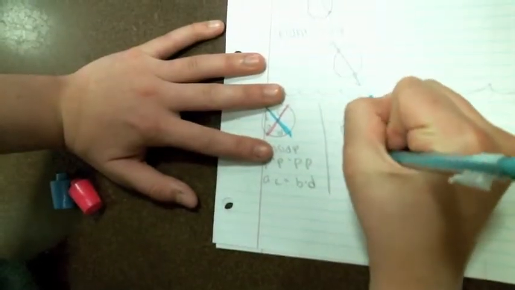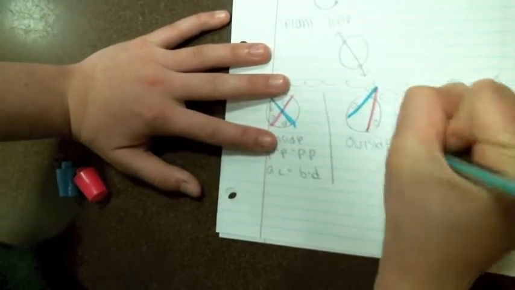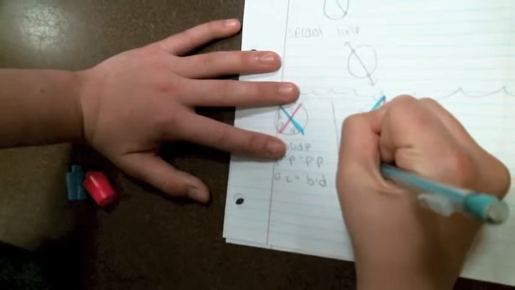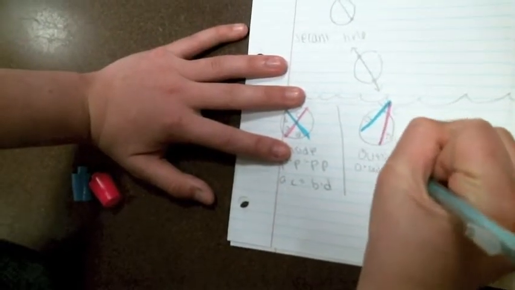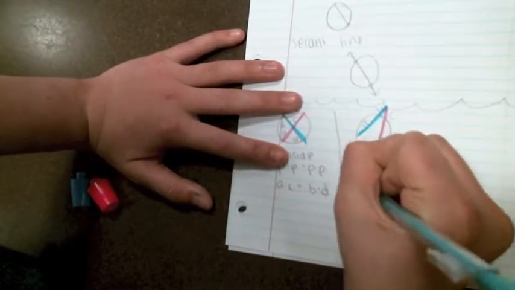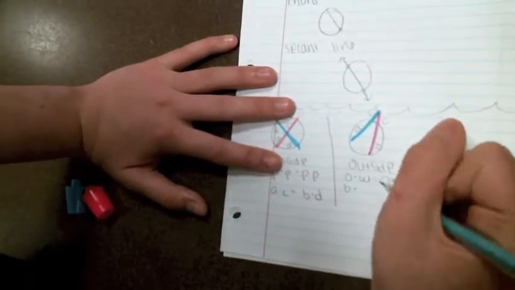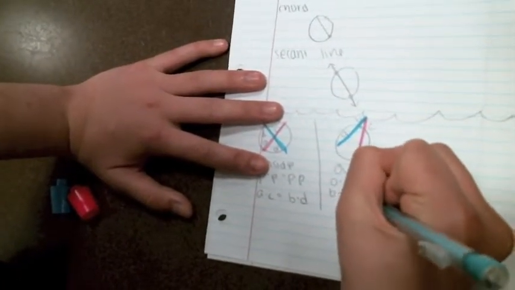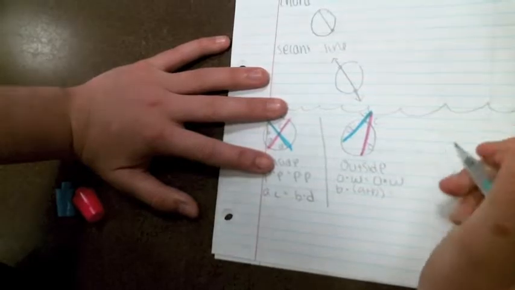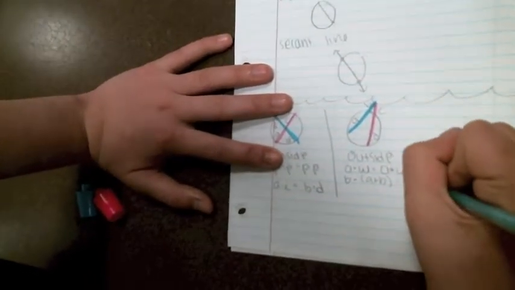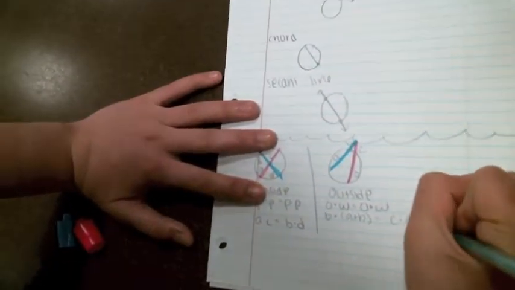So the formula for that is outside times whole equals outside times whole. So B times the sum of A and B equals C times the sum of C and D. And then the last one is basically the same thing, right?